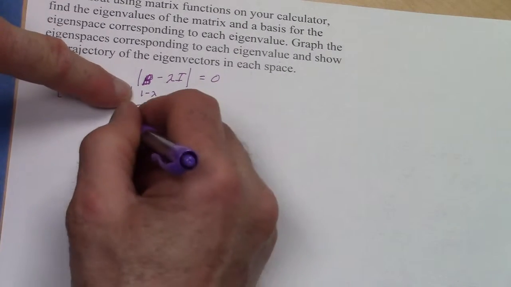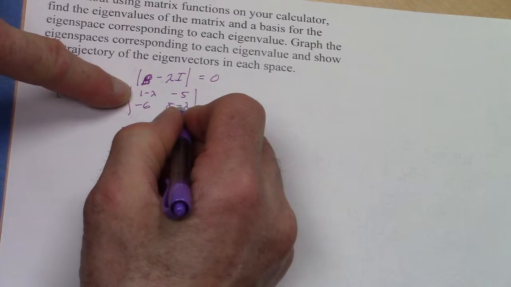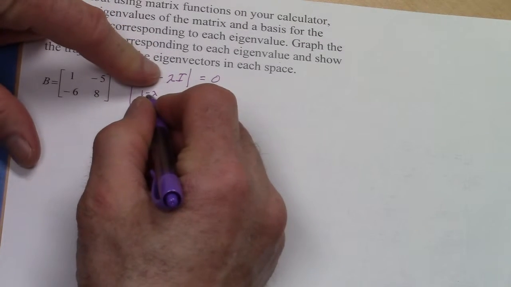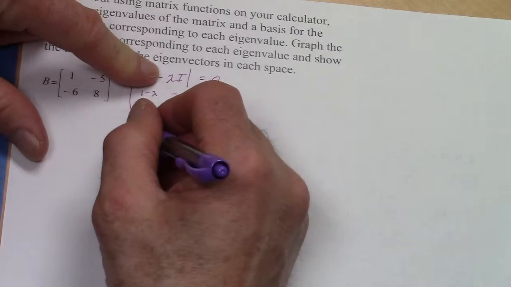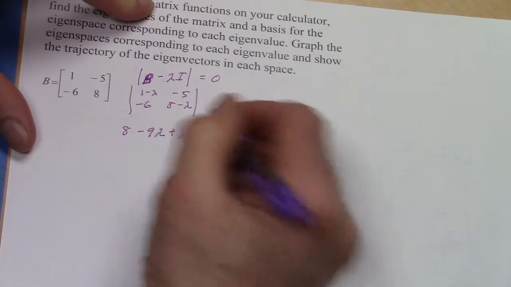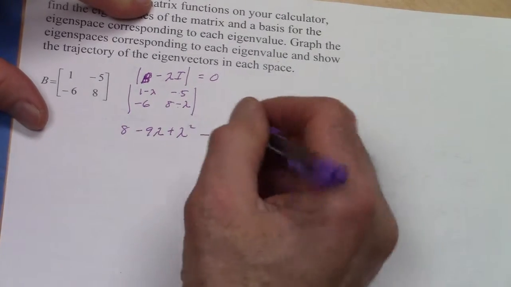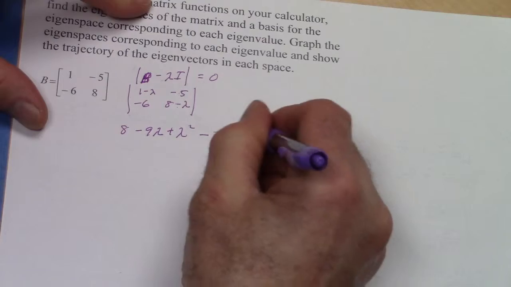Now 1 times 8 is 8. 1 times the opposite of lambda is negative 1 lambda. 8 times the opposite of lambda is negative 8 lambda, so that's negative 9 lambda plus lambda squared. Now we're going to subtract the product of these two, so that's going to be 30. That's equal to 0.